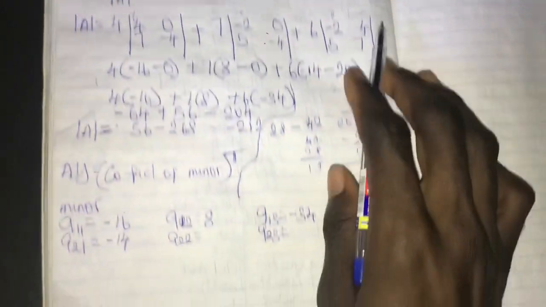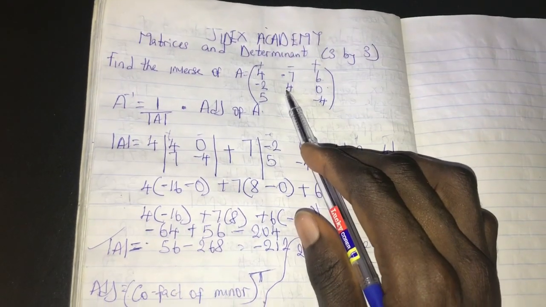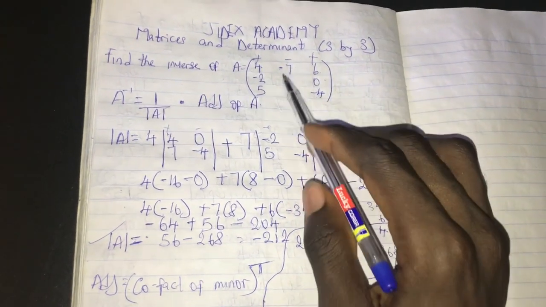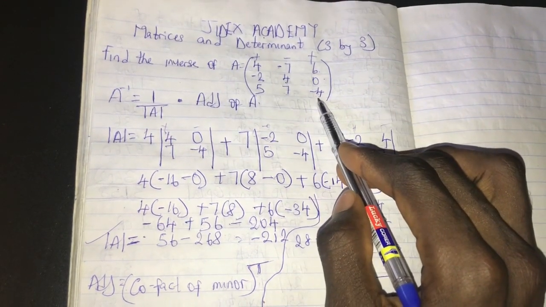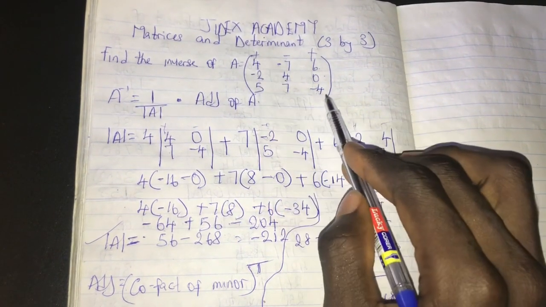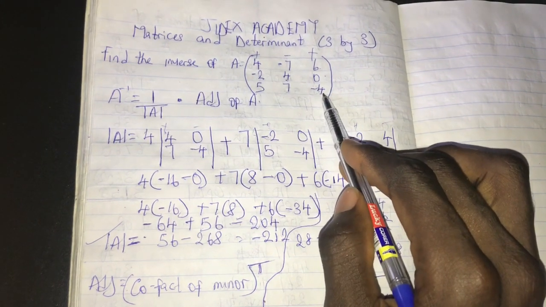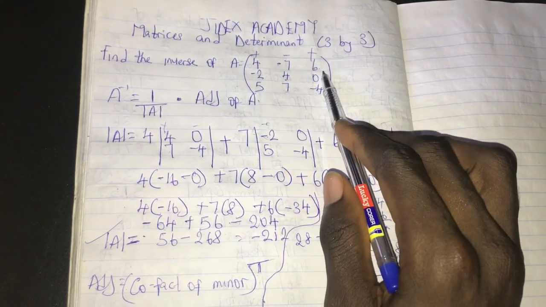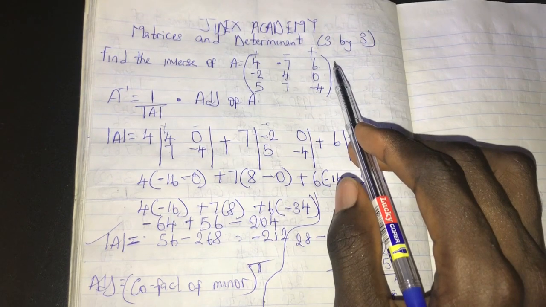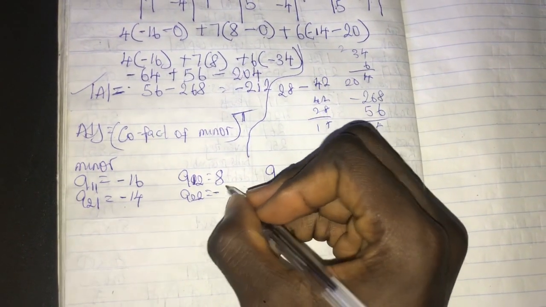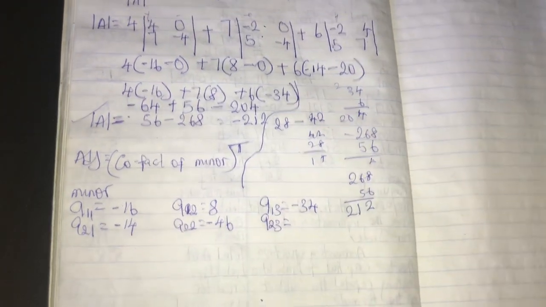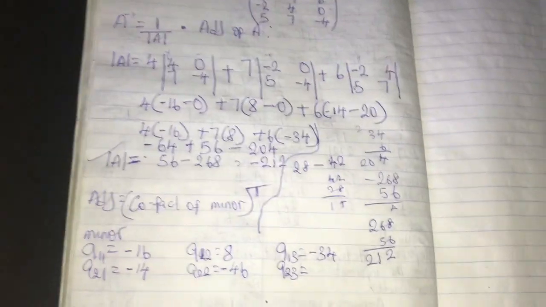Then move to the middle aspect. That is A22. Close out the row and the column. I'm left with 4, 6, 5 and minus 4. So 4 times minus 4 will give us minus 16. Minus 16 minus 30 will give us minus 46. So this is minus 46.